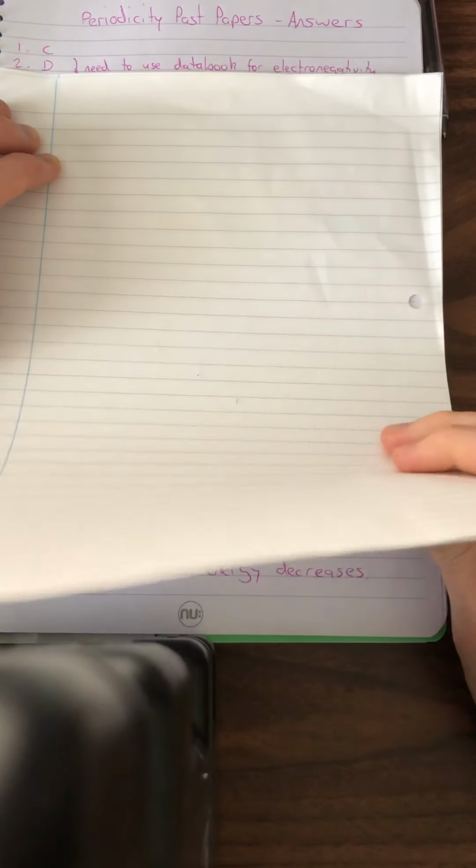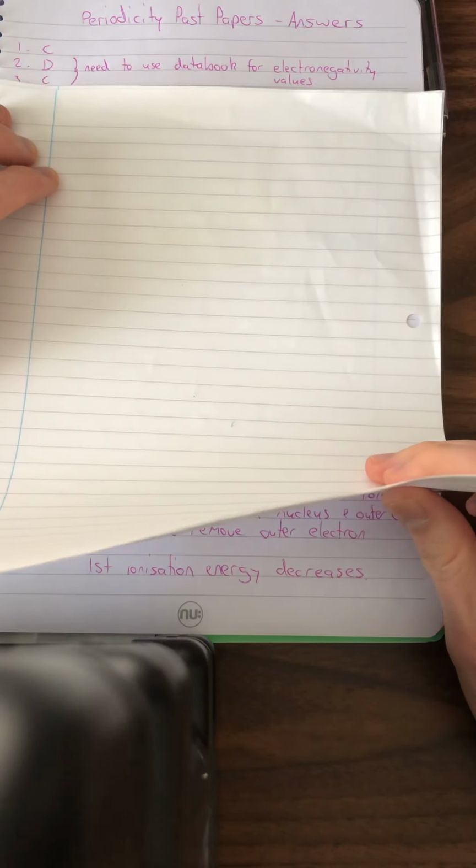Answer D. Question 3, which of the following atoms has the greatest attraction for bonding electrons? So you're looking for the atom with the highest electronegativity between sulfur, silicon, nitrogen and hydrogen, and that is nitrogen, C. Question 4, using the information, what is the enthalpy change for the following reaction?